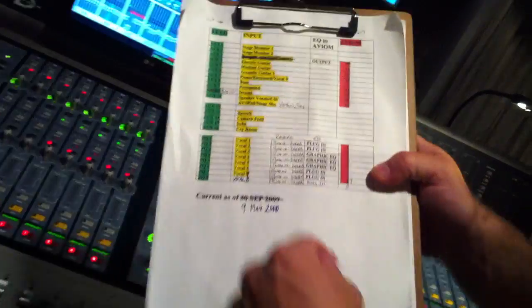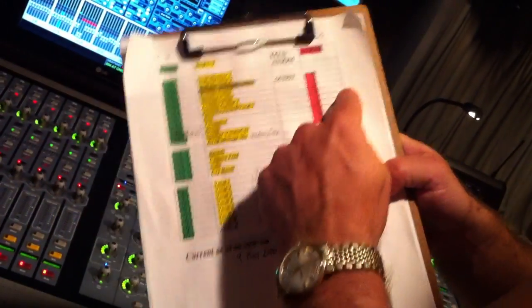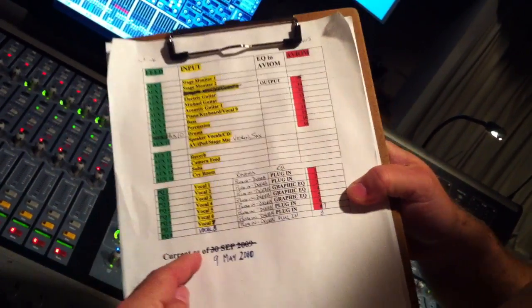This is the Aviom board. These are the inputs and outputs through the Aviom. So if you need to know what is on an Aviom, it is all right here. If you'll notice, the Aviom's on this side. That's the channel of the Aviom. That's on this side. This is what feeds that channel and what is on that input.